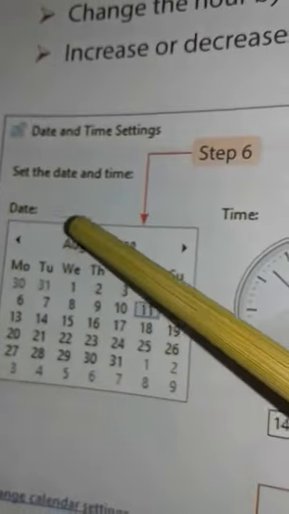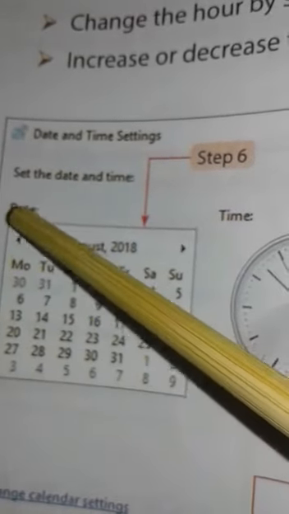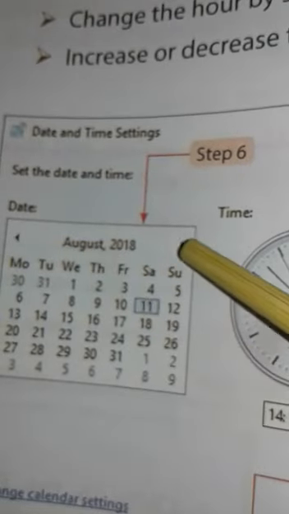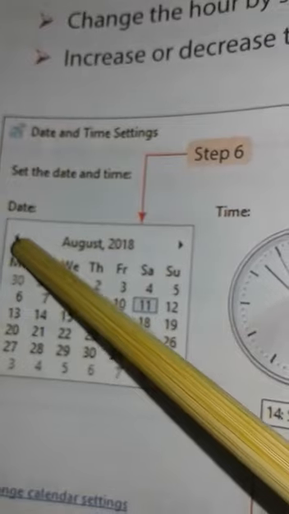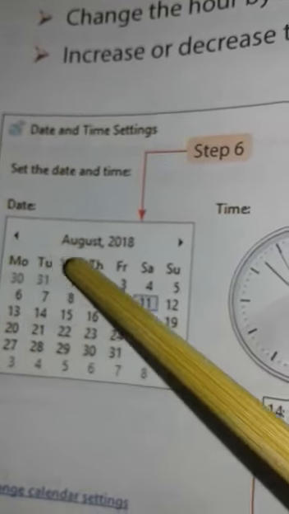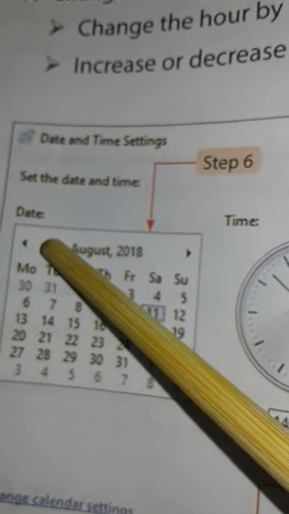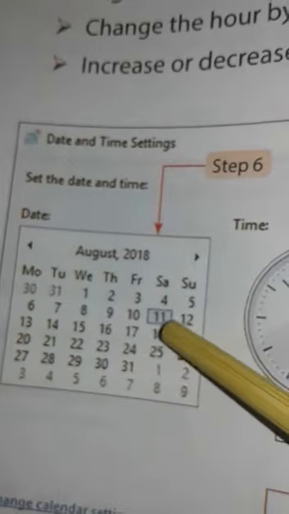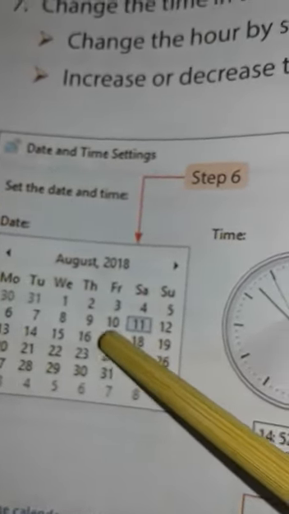In this you see there's a calendar and there are two arrows here. If you click the arrow on the right, the month of August will change into September. If you click on the left arrow, August will go backward to July. As per the month, you can click it and then choose the date from here. Select the date and click it, and the date will be selected.